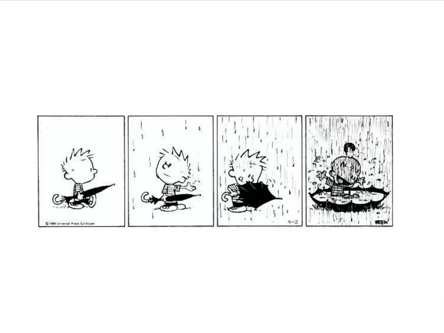All right, let's look at one more. This is a Calvin and Hobbes. Calvin's walking along with his umbrella, feels a couple raindrops. So he gets his umbrella open, but instead of putting it to cover the rain, turns it upside down, lets it fill with rain and plays in it. So it's kind of silly and fun because it's a little twist from what we expect to happen.